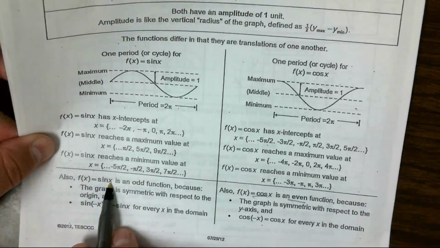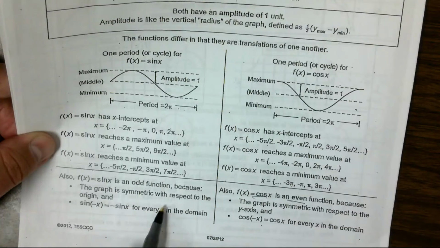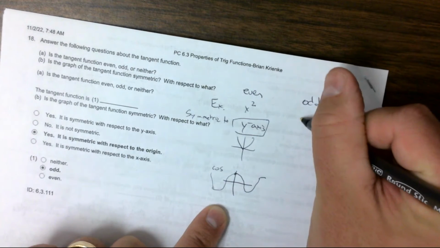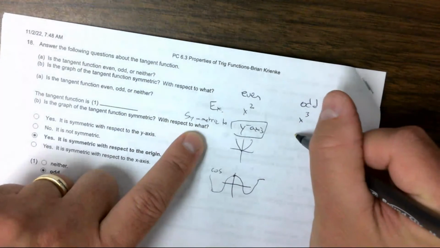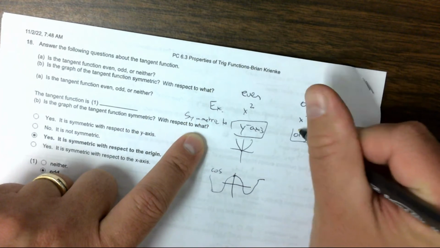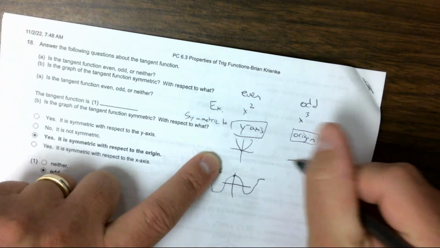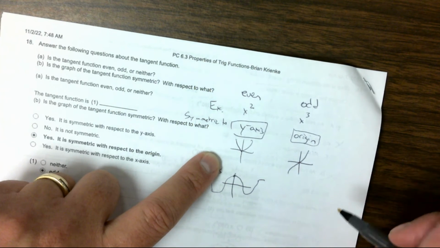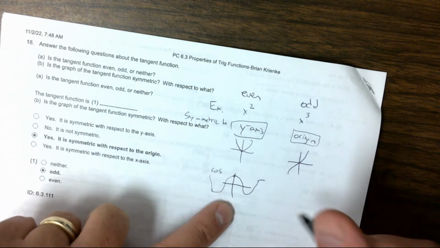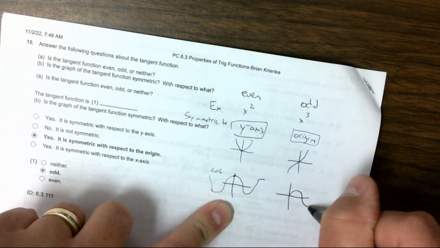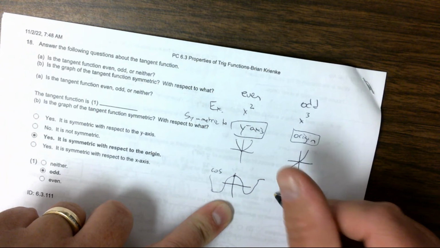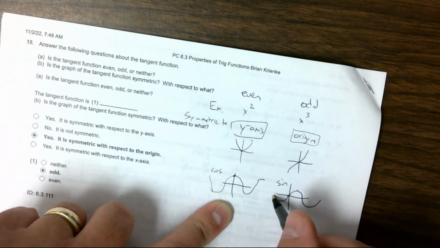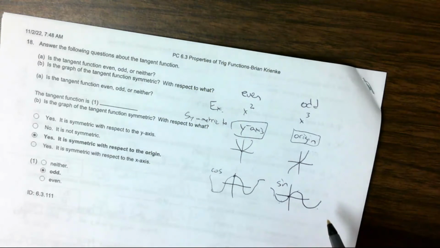Now sine, on the other hand, is odd, and it's symmetric to the origin. So odd was like x cubed, it's symmetric to the origin, and that means it's in diagonal quadrants. That's the general explanation of it. And for our purposes, when we're talking about sine, it goes through the origin and it matches up here, and then these would match up, and it's symmetric to the origin.